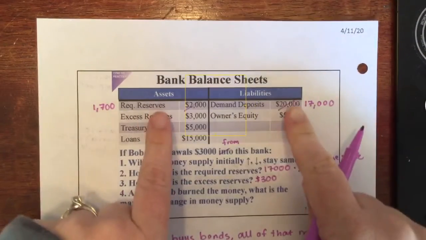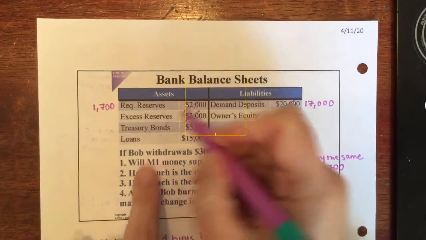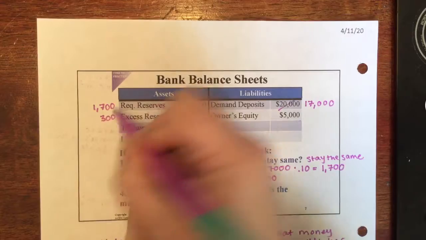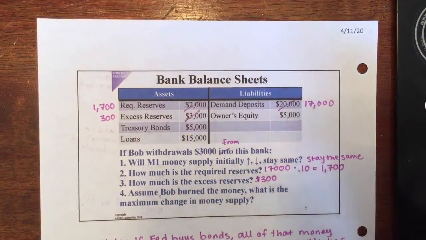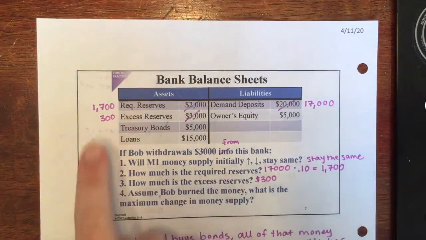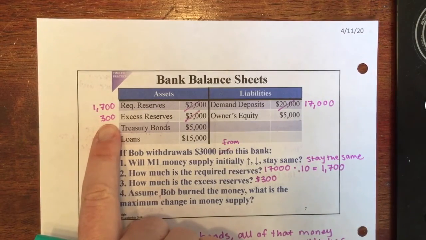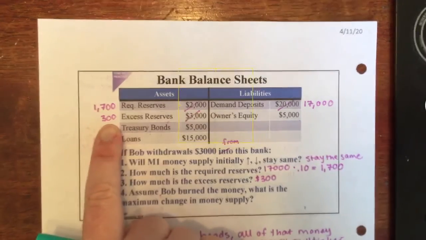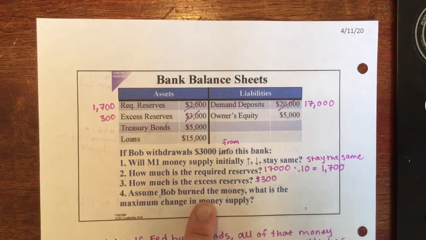Why? Well, both sides of the sheet have to add up to the same amount. And in order for me to balance this, we will only have 300 in the excess reserves. All right. So now assume Bob burned the money. What is the maximum change in the money supply?